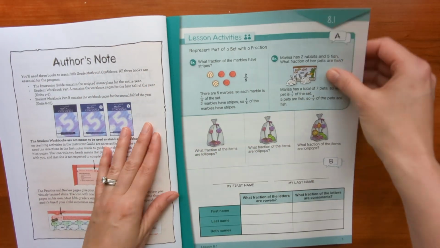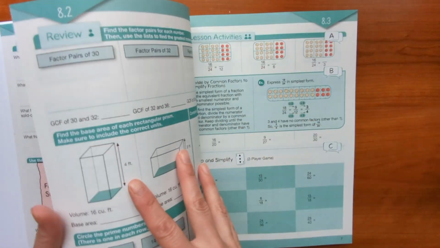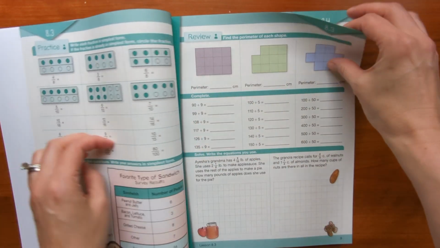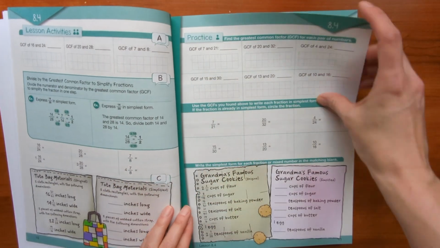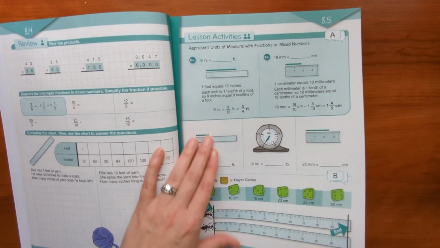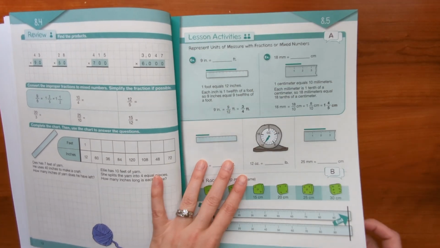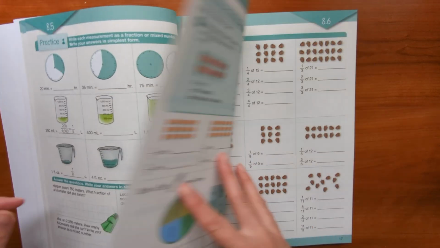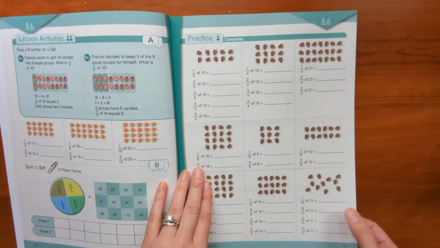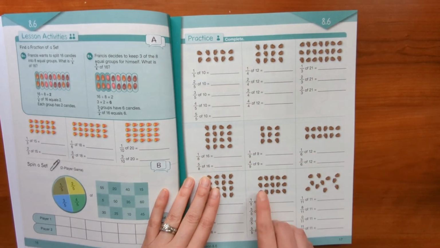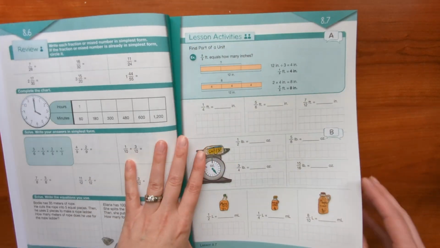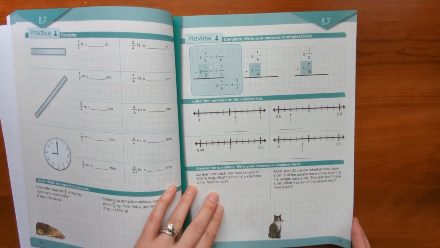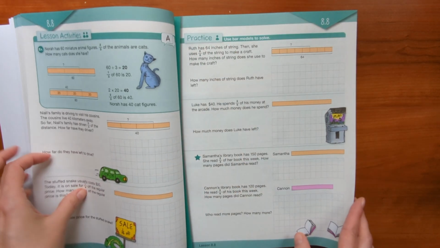So in Unit 8, we start here with finding fractions of sets, and more practice with simplifying fractions and finding equivalent fractions. And then also using fractions to represent units of measure. We also begin to find a fraction of a set, like 1/4 of 12 or 1/9 of 9, and find parts of units to take fractions of units and convert them to the smaller unit.